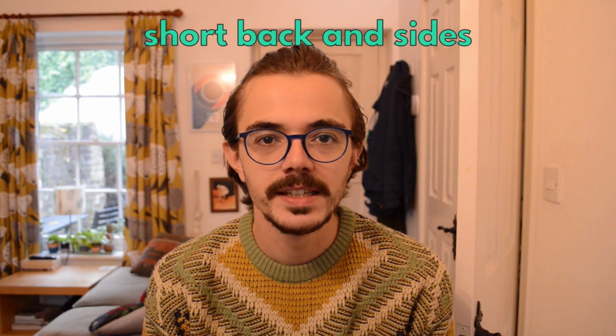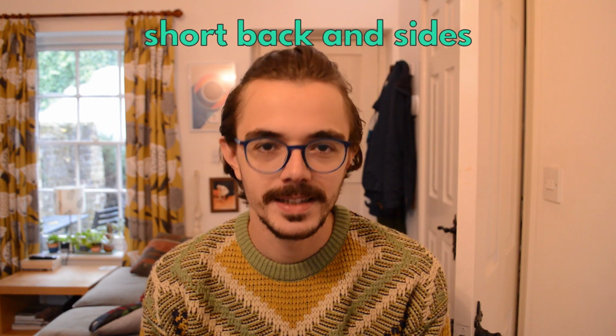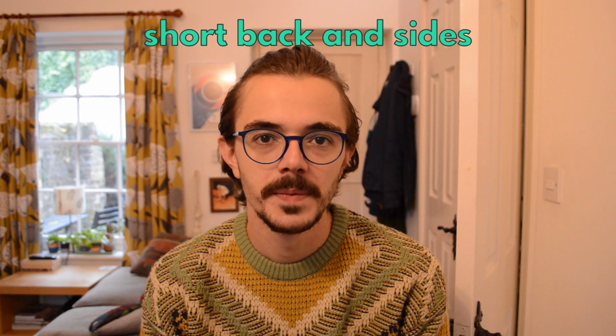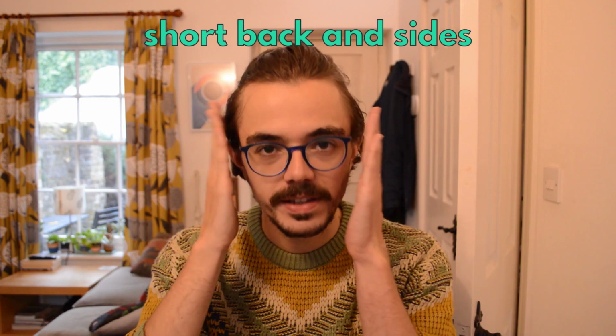And I would say that in the UK, the most common hairstyle for men, and the most common thing that we ask for, is short back and sides. Can I have a short back and sides? Can I get a short back and sides, please? So that's short on the back and on the sides.